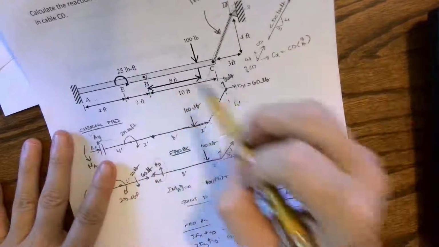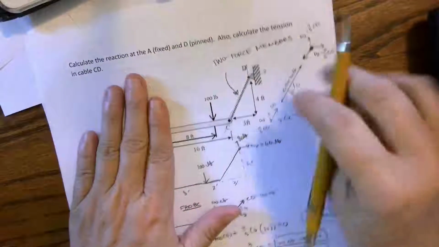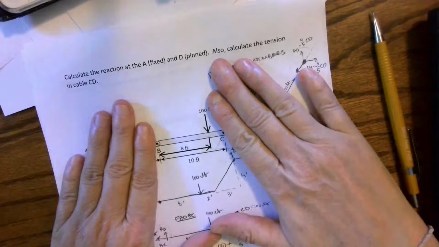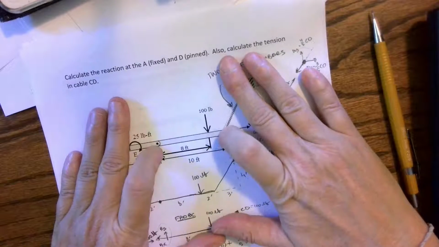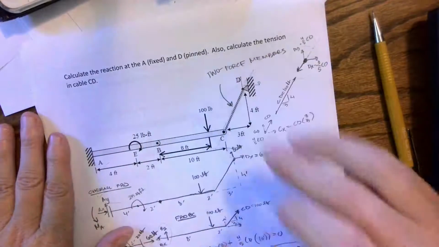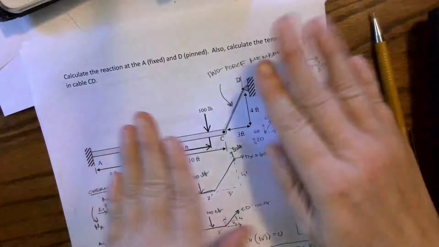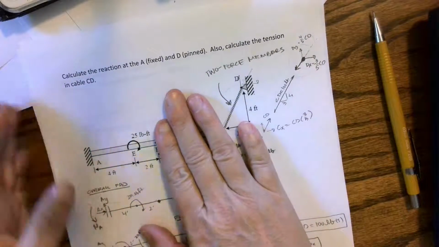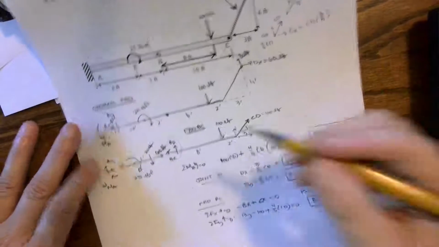Once I start breaking it down, you've got to get your Post-it notes out. And if I'm looking at B to C, I'm literally just looking from B to C. I have to include everything on that member and the pins at B and C, but I don't include anything else because I've already taken those into account. If I'm looking at my cable CD, I don't include anything but what's on that picture. So get your Post-it notes out.